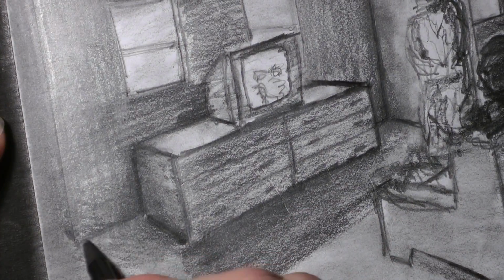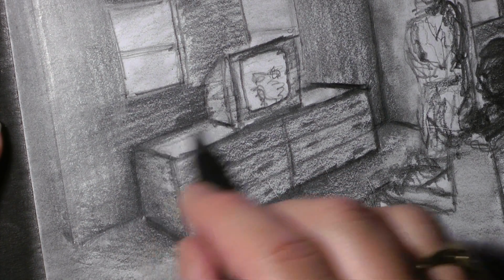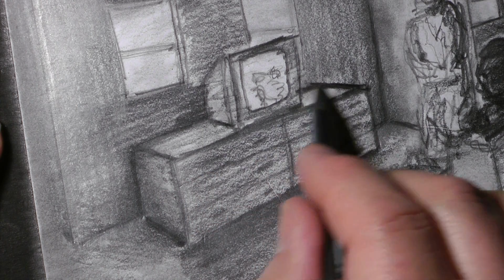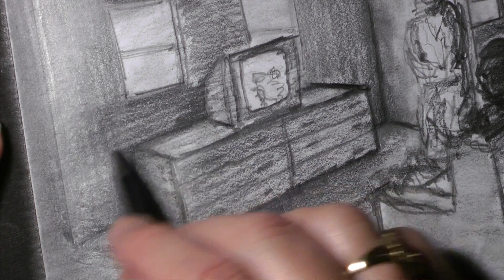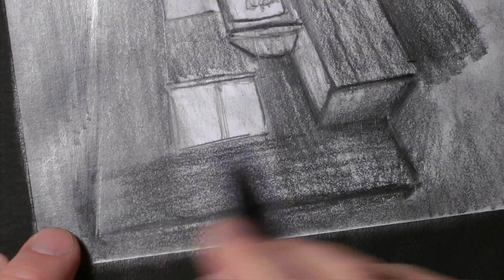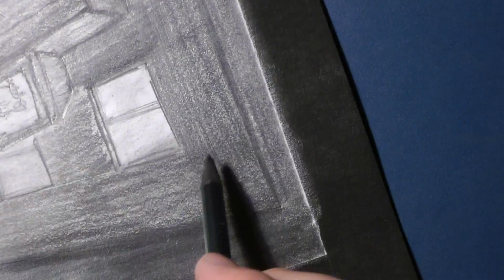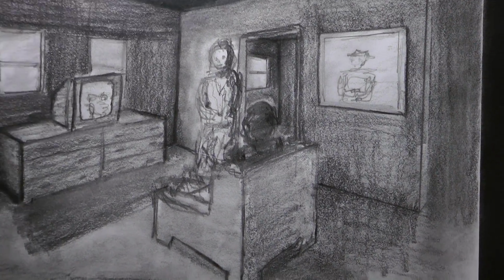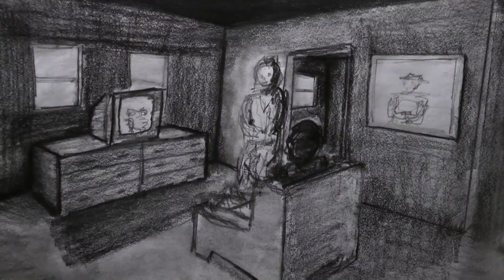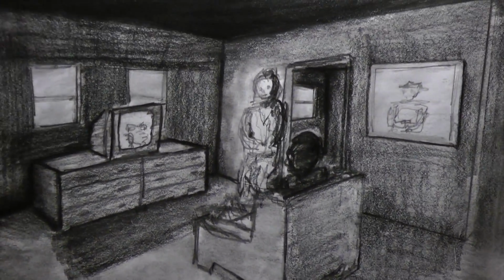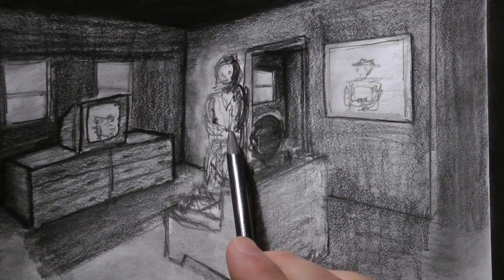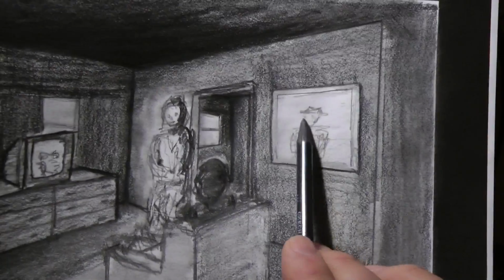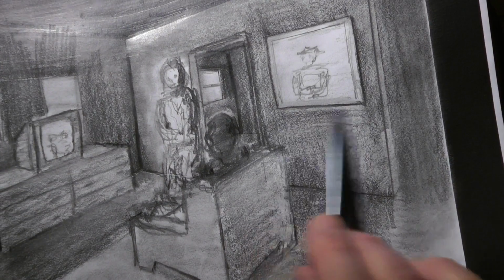Wall. Less reflection, and we can now see that we have quite a dramatic rendering while still being able to see our subject matter, our person, and our special effect picture here.